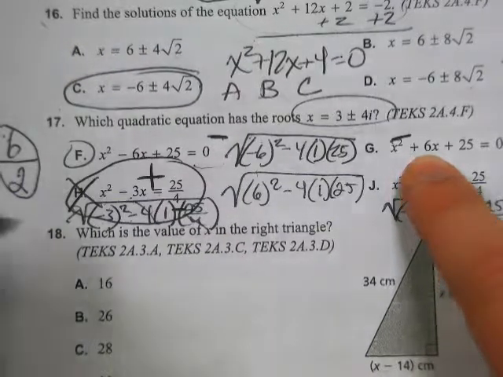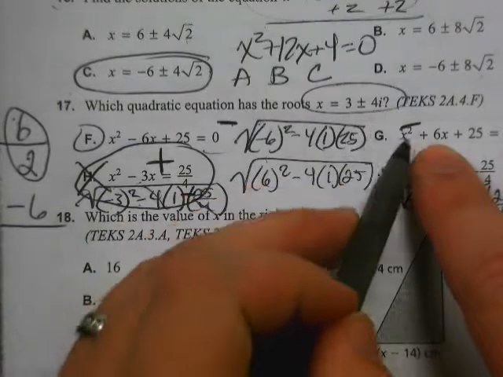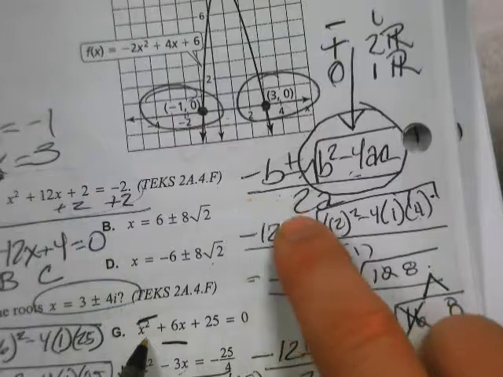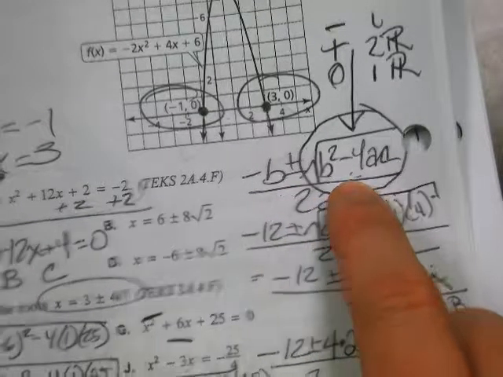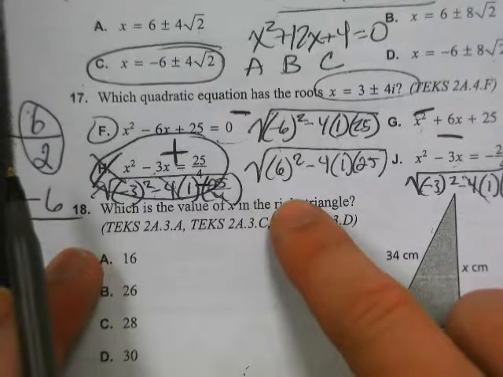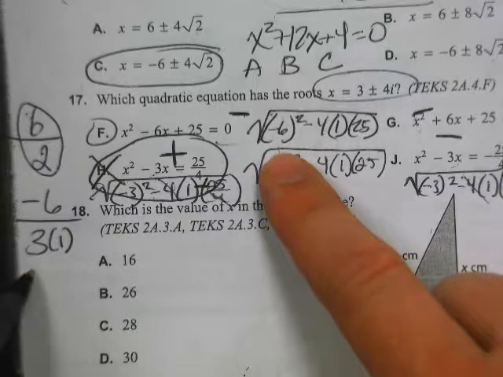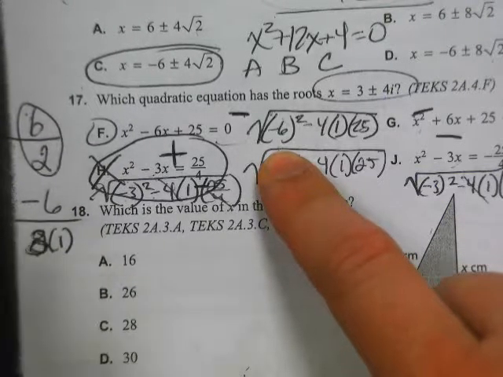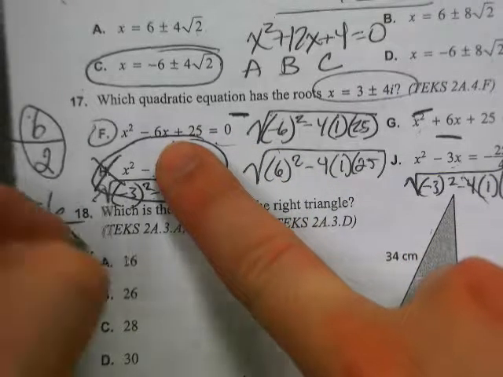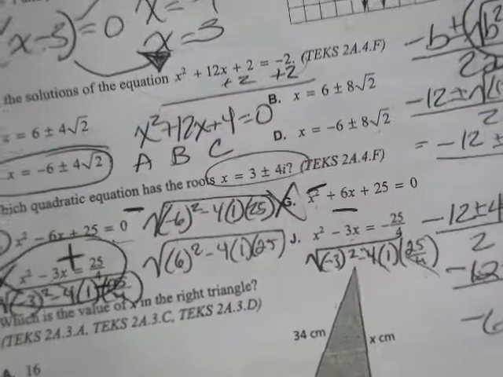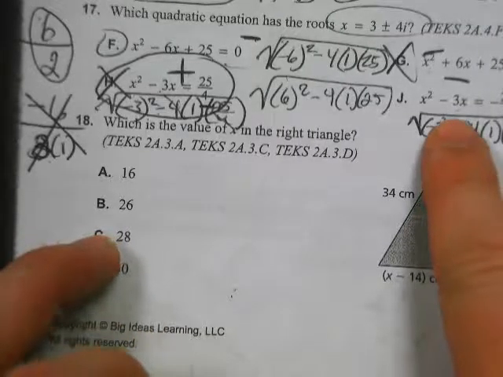My opposite of b is negative 6 divided by 2a. Again, we're right here in the formula. Negative b divided by 2a plus or minus the discriminant. We already did that. So negative 6 divided by 2a is going to give me a negative 3. My answer has a positive 3. So G is not the right choice.